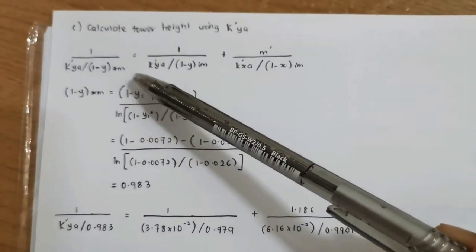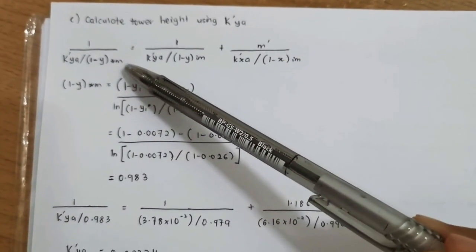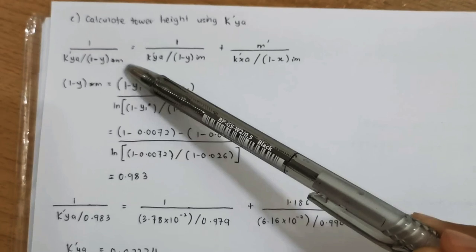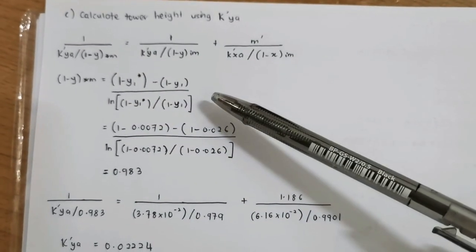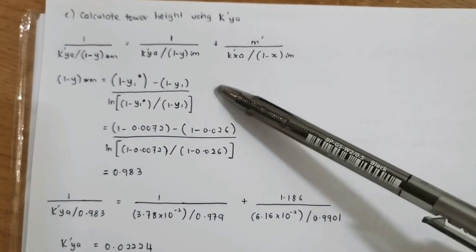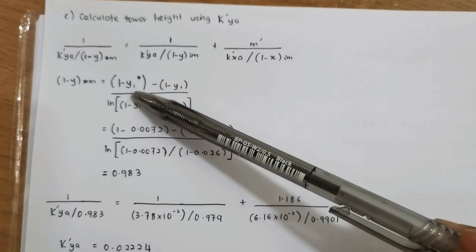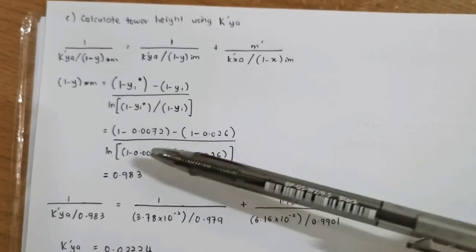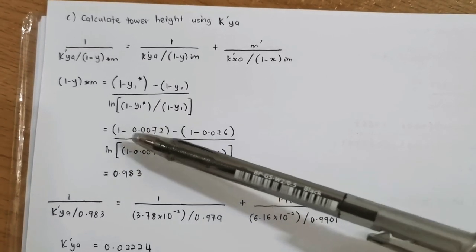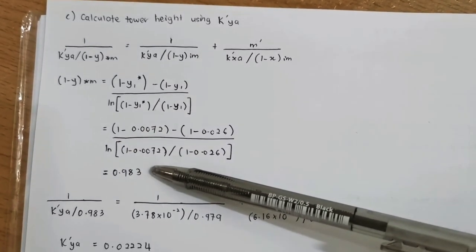So we only have to calculate the value of 1 minus y star m. In order to calculate 1 minus y star m, we use this equation. Substitute the value of y1 star and also y1, and we will get 1 minus y star m equals 0.983.